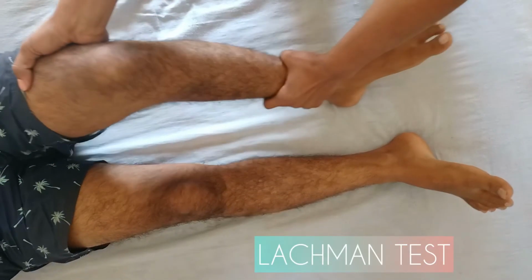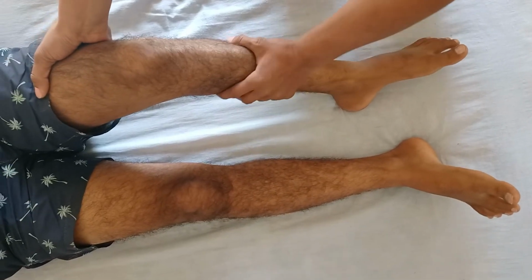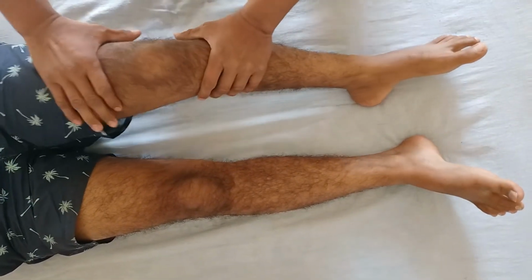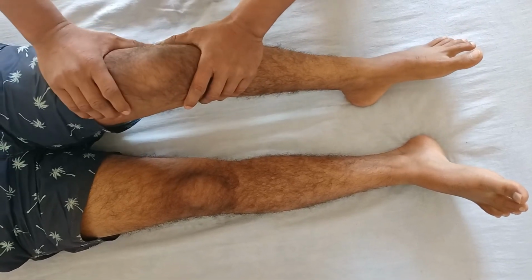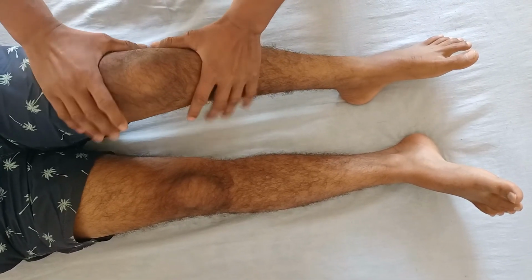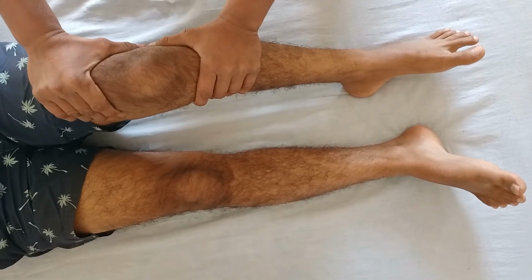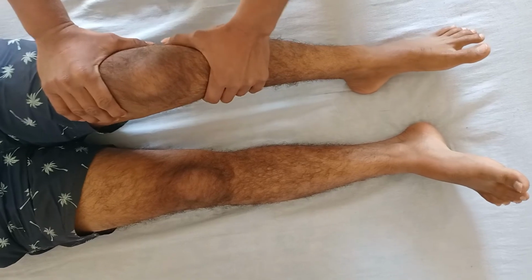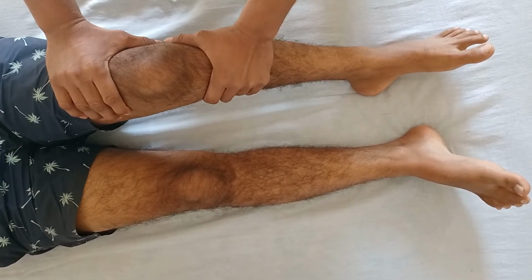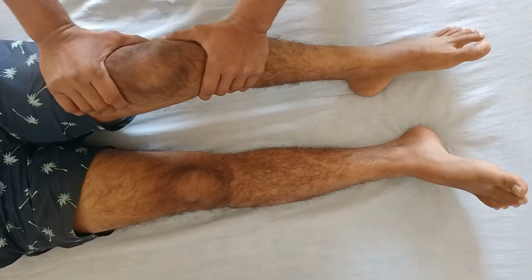Lachman test. Place the knee in 15 degrees of flexion and external rotation. Grasp the distal femur on the lateral side with one hand and the proximal tibia on the medial side with the other. With the thumb of the tibial hand on the joint line, simultaneously pull the tibia forward and the femur back. Estimate the degree of forward excursion.